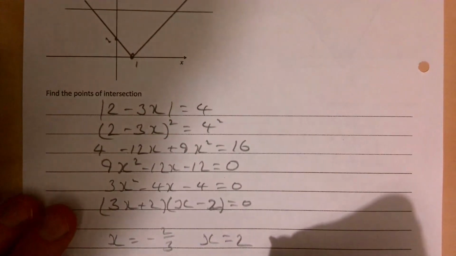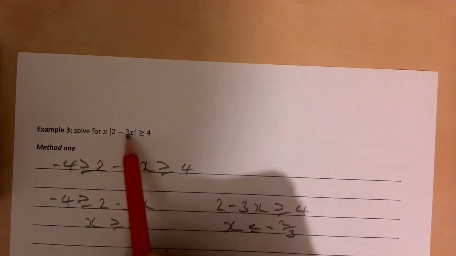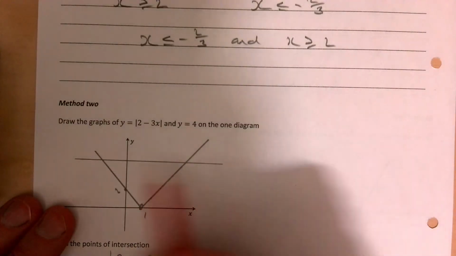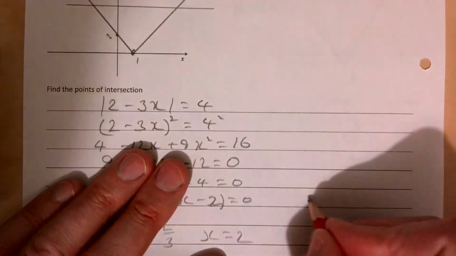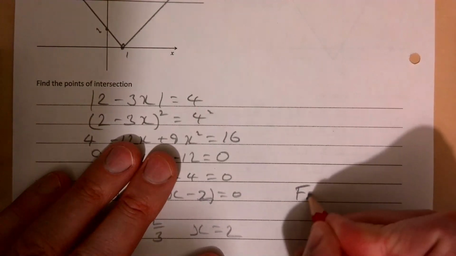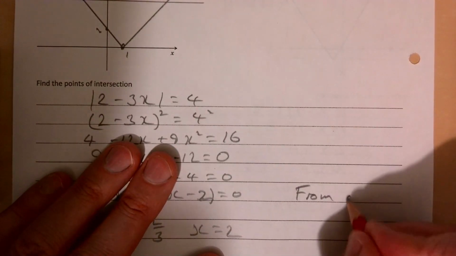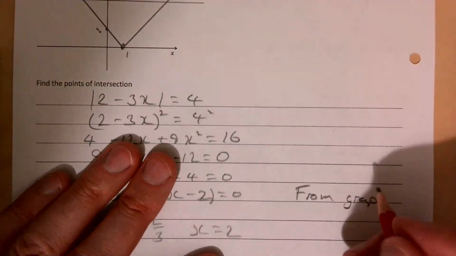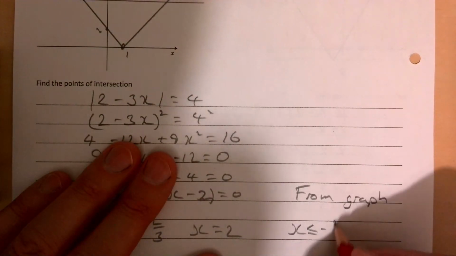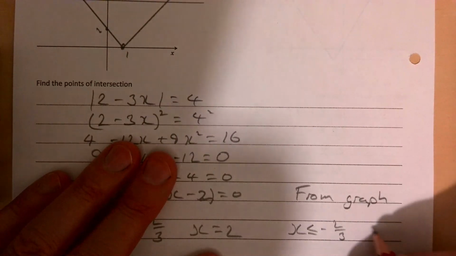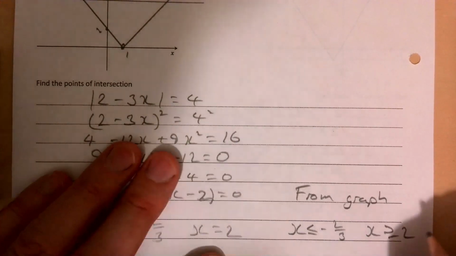And again, by looking at the graph, we want to know, look what it's asked for, where this graph here is greater than this graph here. So where's this graph here greater than this graph here? It's from here out and from here out. So from the graph, we will have x is less than minus 2/3, or x is greater than or equal to 2.